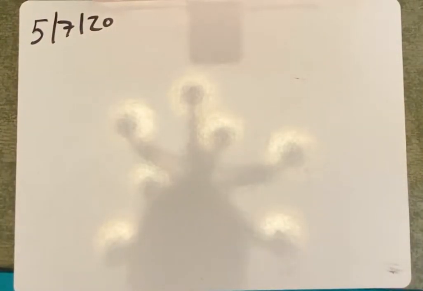All right, today we're really throwing it back and we're talking about the coordinate plane today. We're going to talk about quadrants and we're going to talk about reflecting.